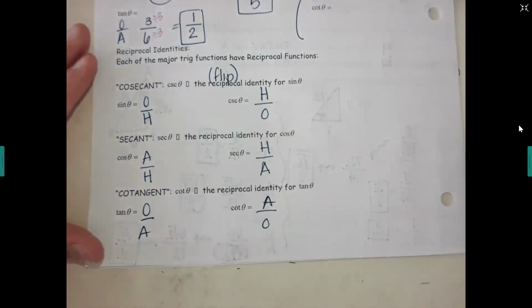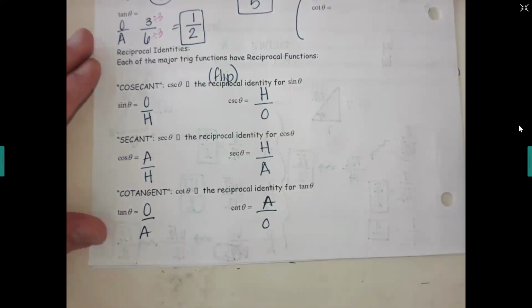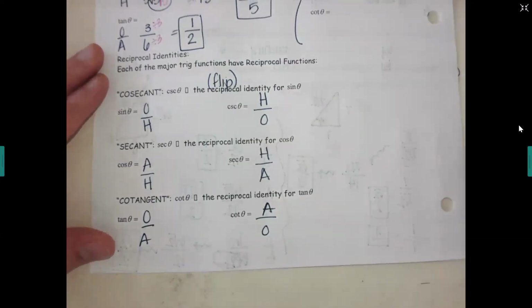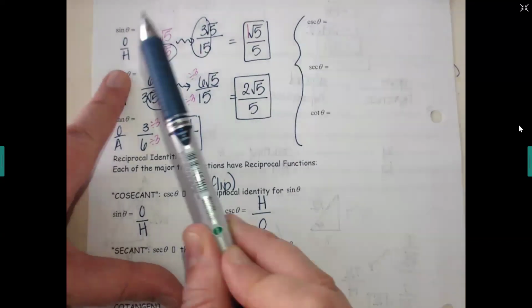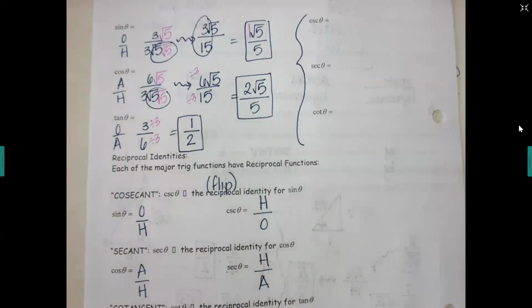All right. So take a look at the top, back at that example. CSC is already across from its partner. So if CSC is going to be O over H flipped, then one thing I do want to say is flip it before you fix it. The reason why is my original answer was this.